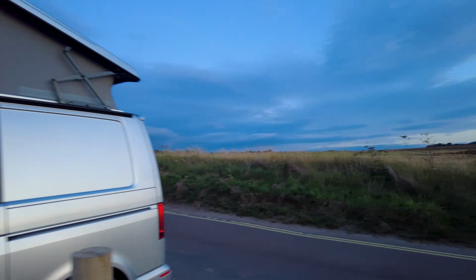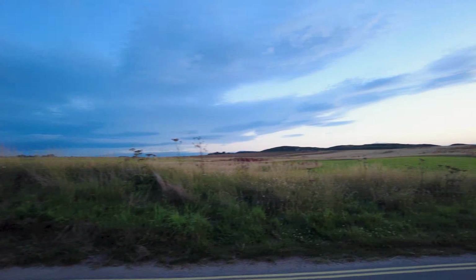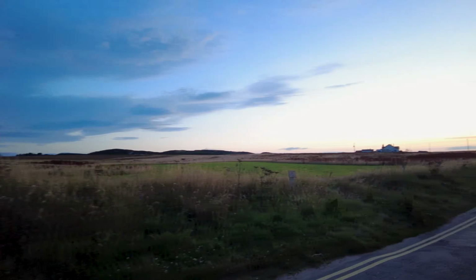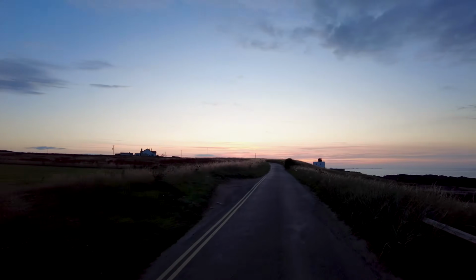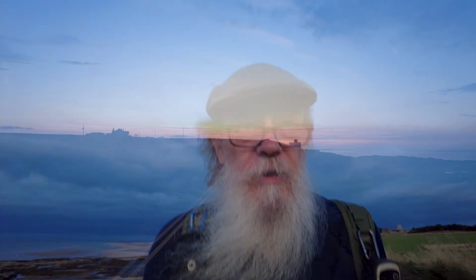Right, we've left the beach now and we're heading along the road to go back to the van. So I thought I'd do this piece straight away rather than waiting till I got further round, as the light is starting to go quite a bit now. So yeah, it's been a brilliant evening, brilliant.